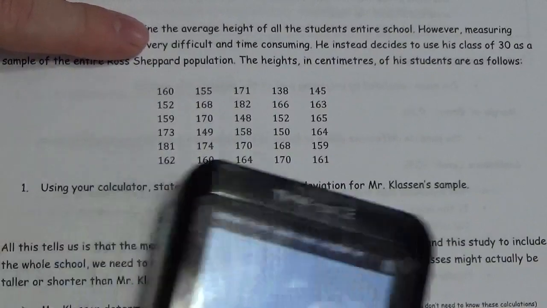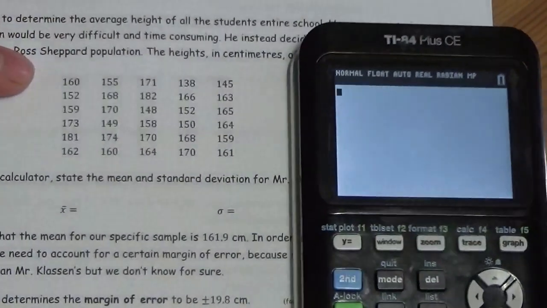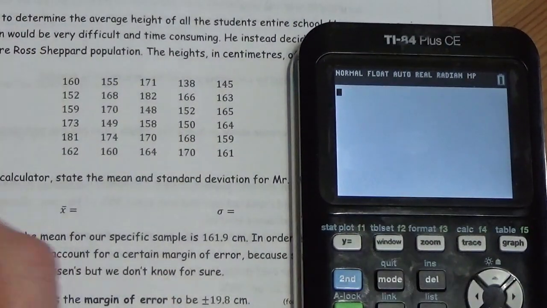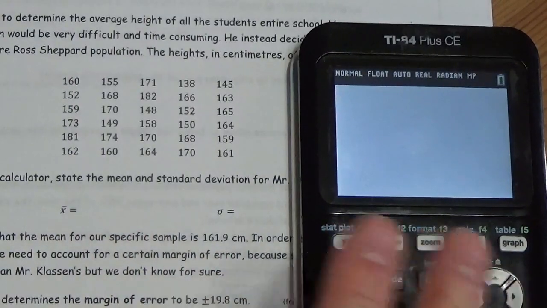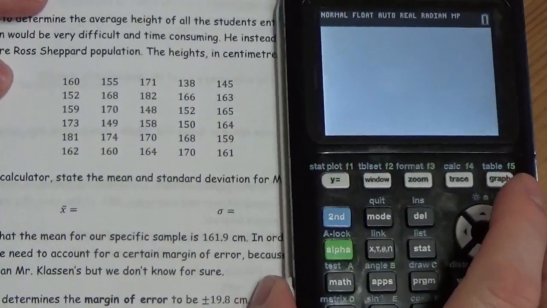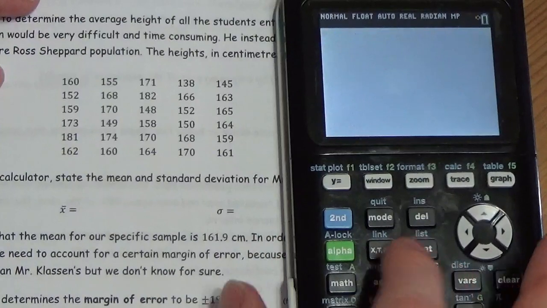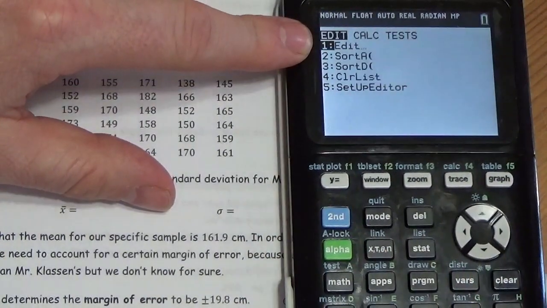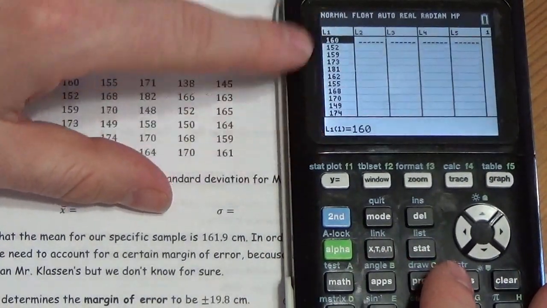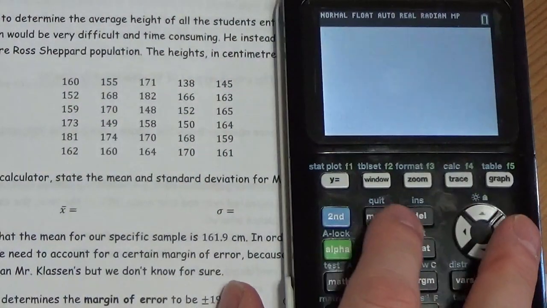Now, I'm not going to spend the time to enter that all in. I've already done that. But I do want to walk through how you would do this again on your calculator, for no other reason than just to review it. So normally what you would do here is press Stat, Edit, enter on Edit, and then you would enter all the data in, and I've already done that. So now I'm going to quit out of there.